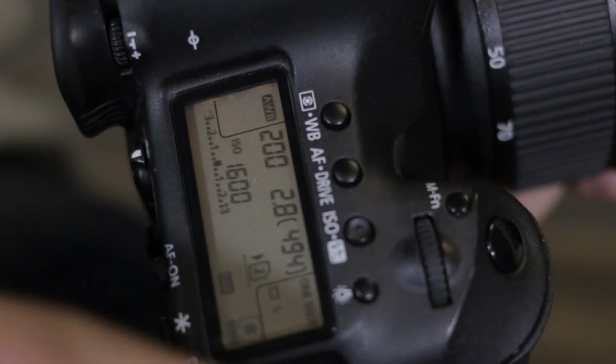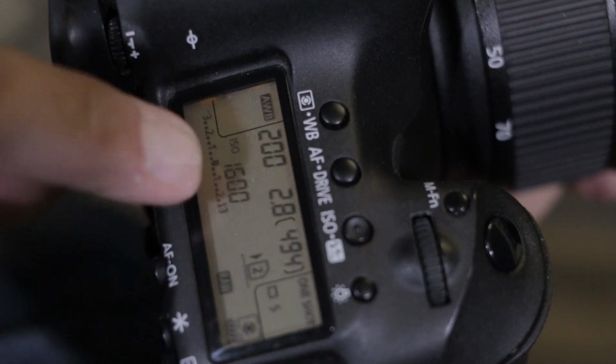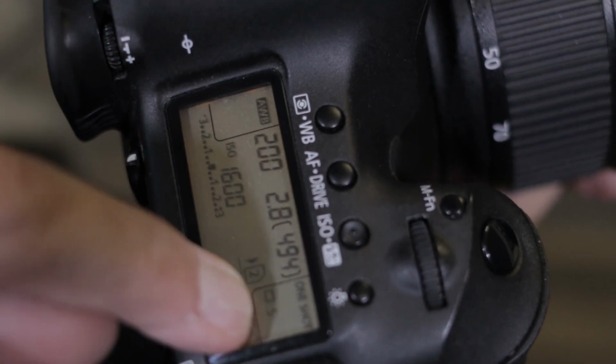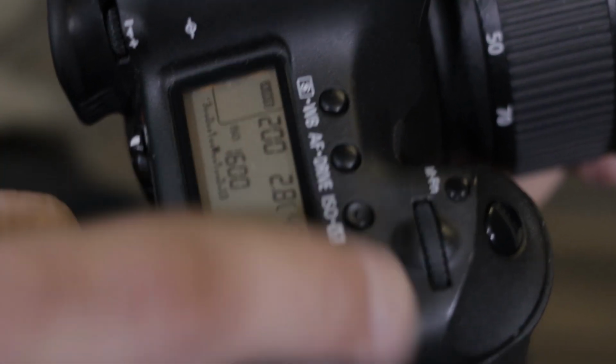Now, when I set my custom settings, I need to make sure that I have all of my settings exactly the way I want them. That includes whether I'm shooting RAW or JPEG. It includes the flash compensation. It includes every single thing I see up here, including my white balance and even my shutter mode, whether it's in silent or whether it's in high speed.